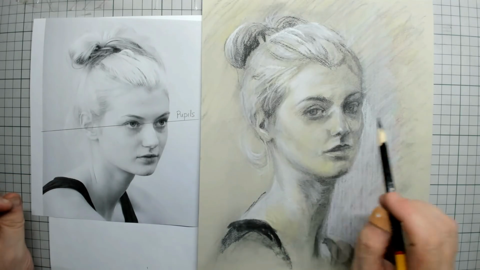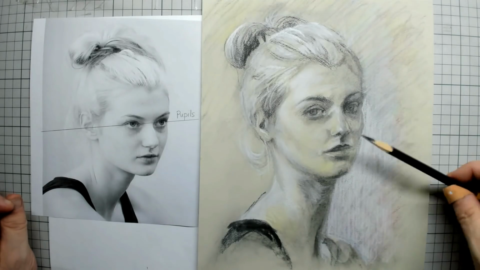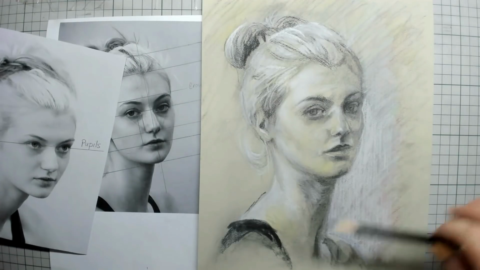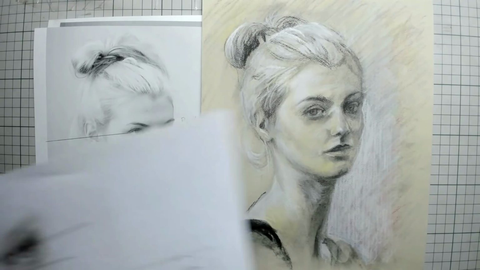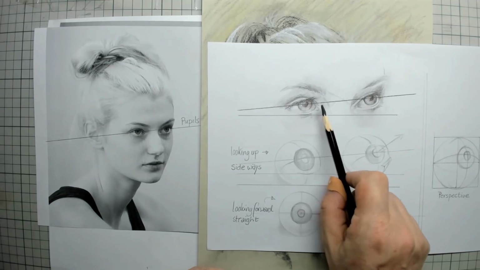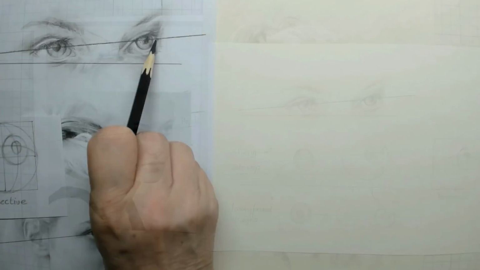Now this drawing I still have to finish up. I was doing this one with pastel and stuff, and I will record that later. For now, we will focus on drawing that different kind of ellipse. So stay tuned.